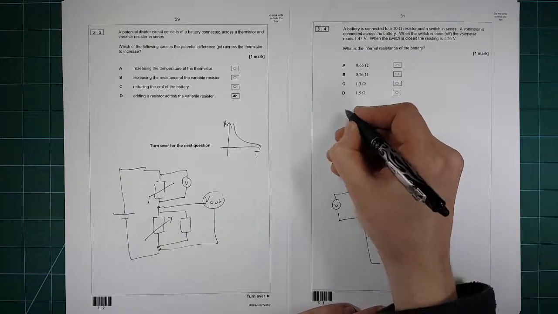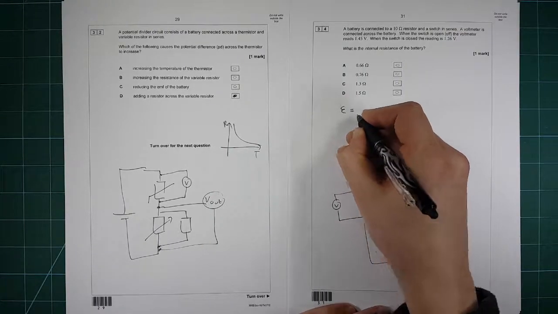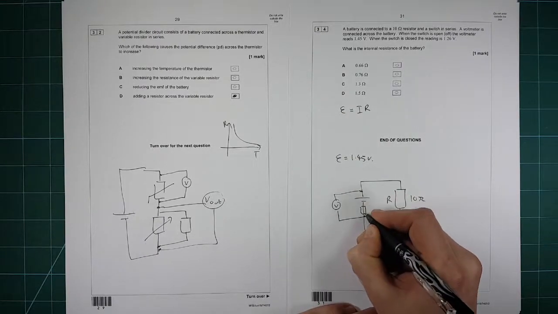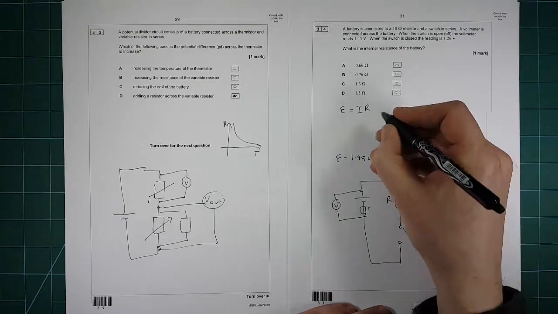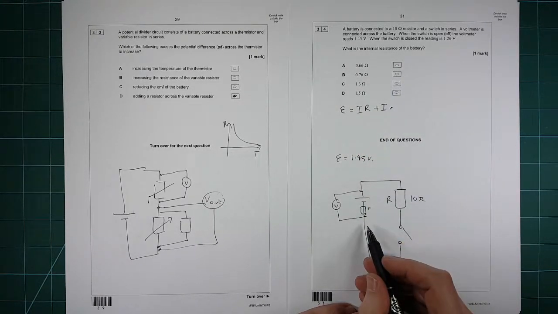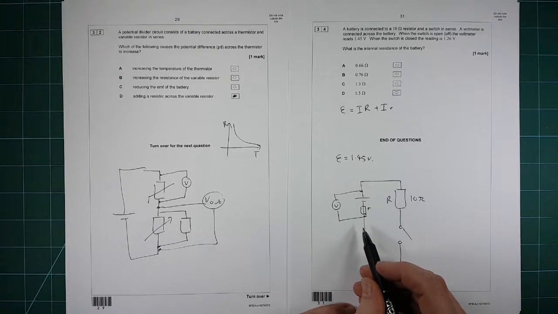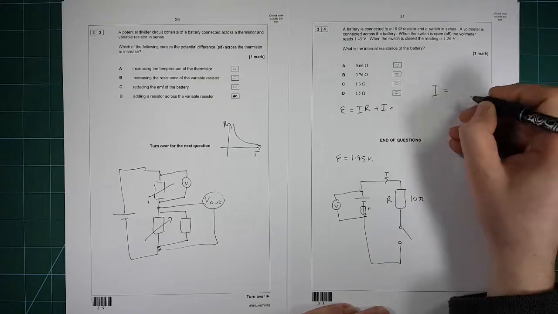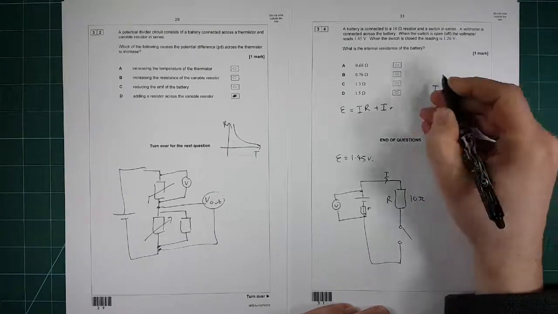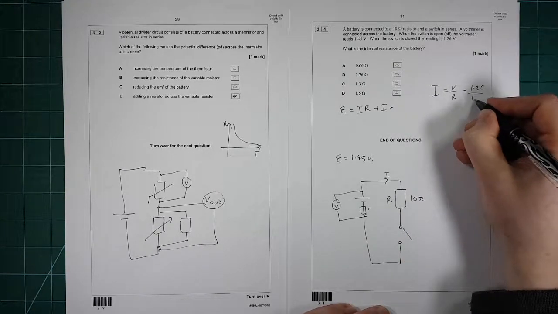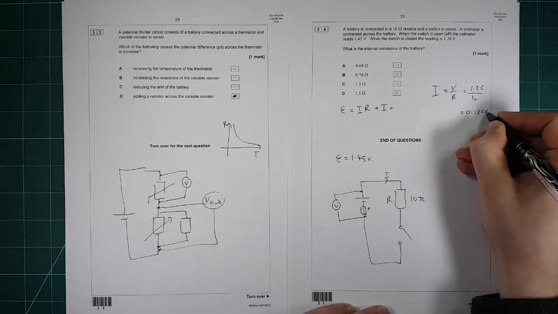So we need the EMF is equal to I times big R there, so we want a little resistor there as well, don't we? Plus I times little r there. So we can work out what the current flowing when the switch is closed is. So I is going to equal V over R, which is equal to the potential difference across there, which is 1.26 divided by resistance there, 10, so that's 0.126 amps.